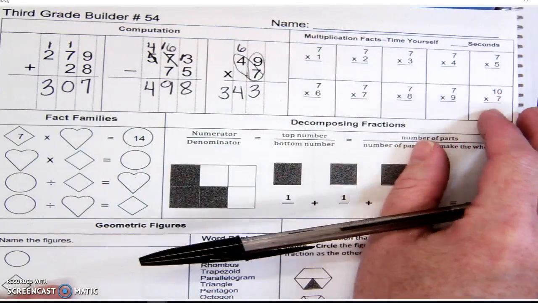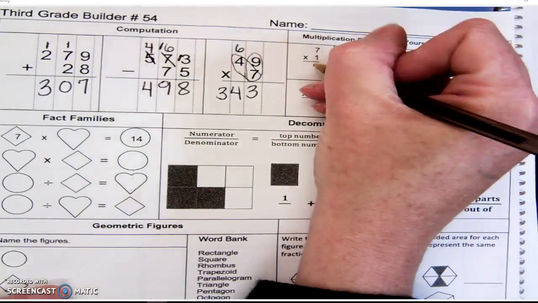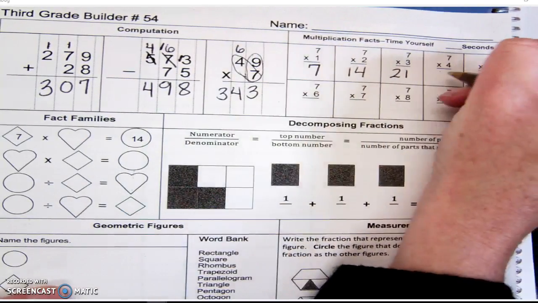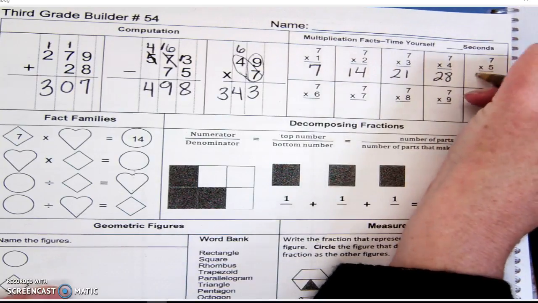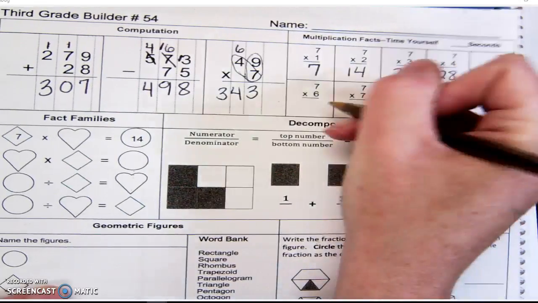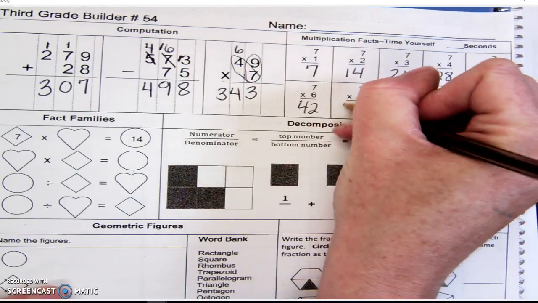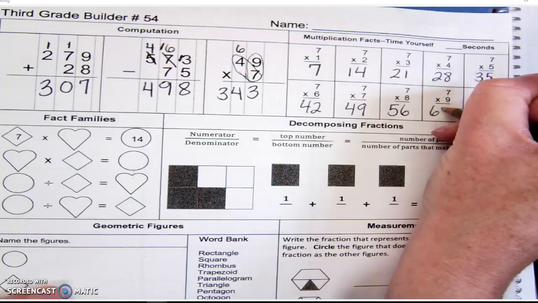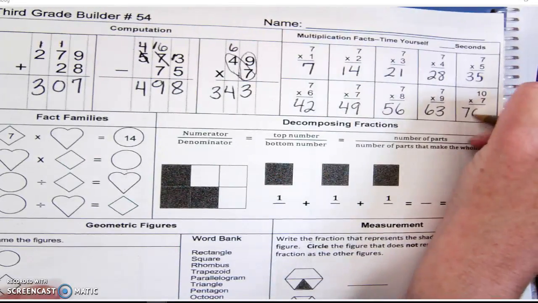Now in our facts we have 7s and they're right in order, so we can sing 7, 14, 21, 28, 35, 42, and 49. 56 and 63 and 70.